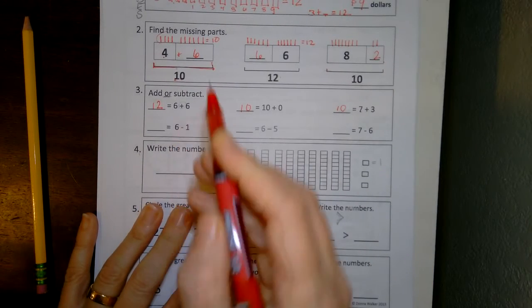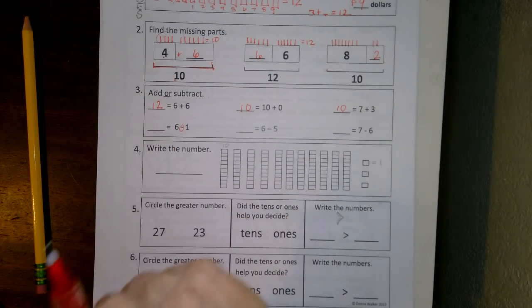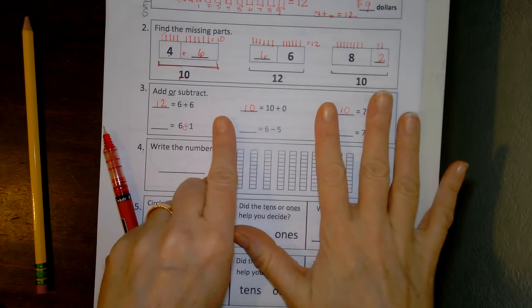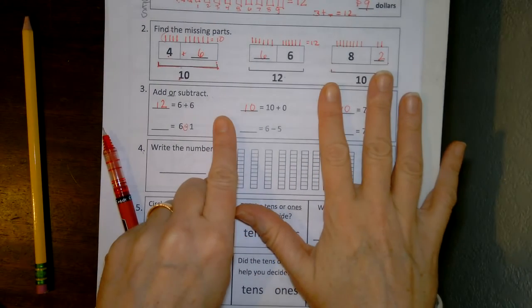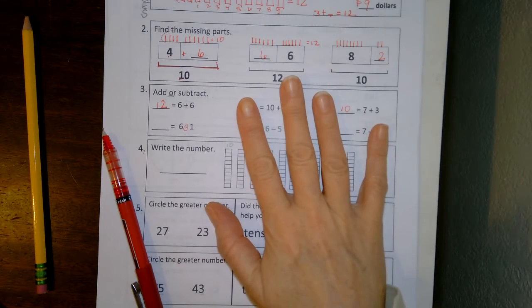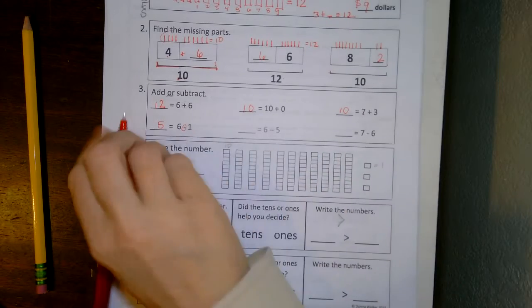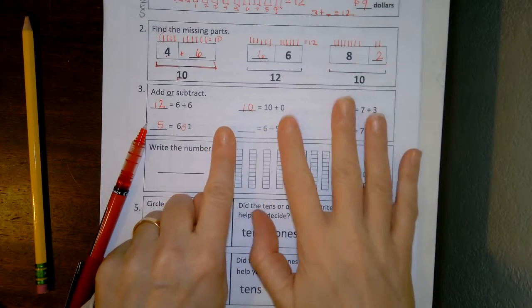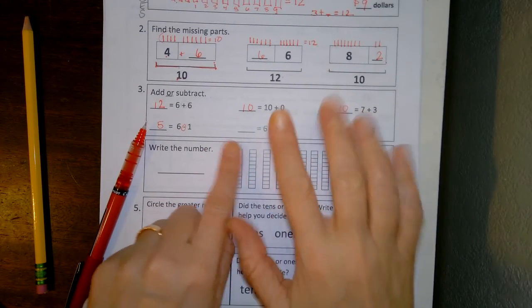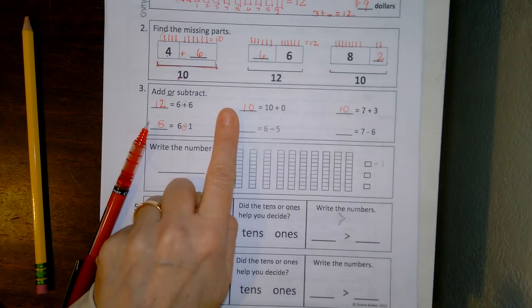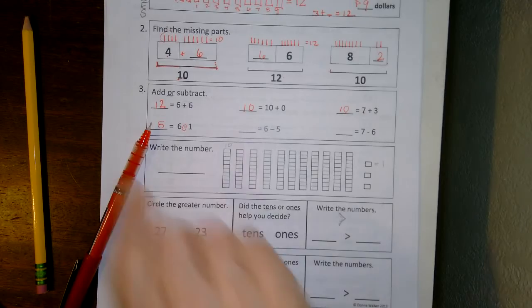Now I see I'm subtracting. 6 minus 1. I have 6. And I'm going to minus or take away 1. What do I have left? 5. And now I've got 6. Again, 6 minus 5. I've got 6 fingers. I'm going to take away 5. What do I have left? 1.